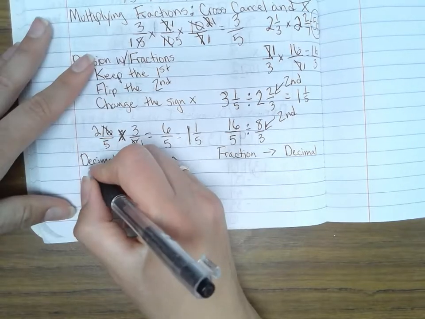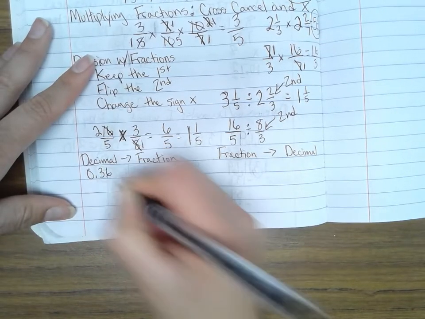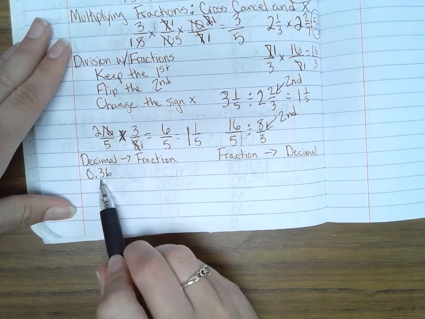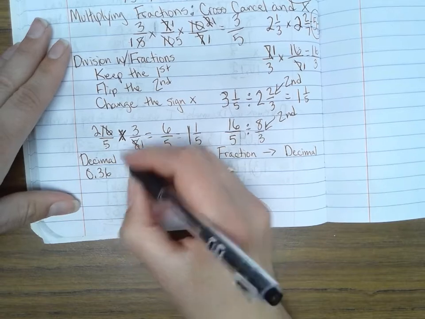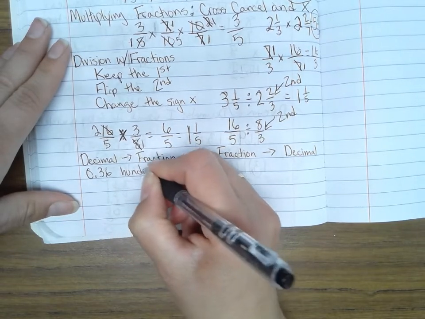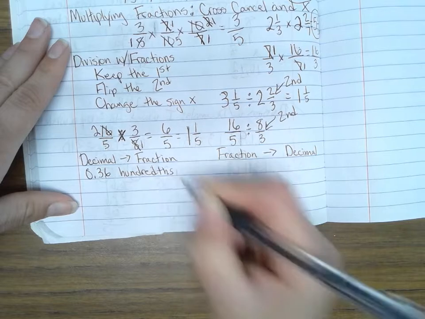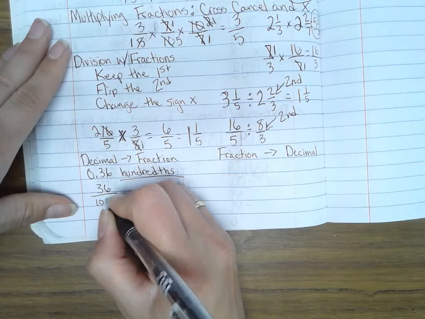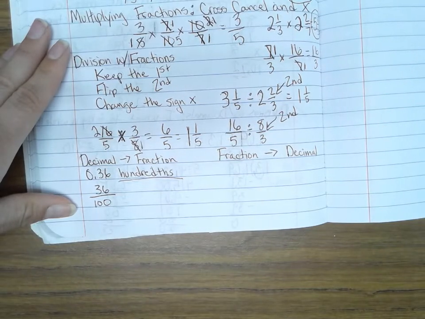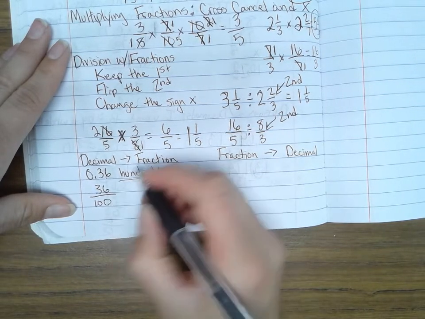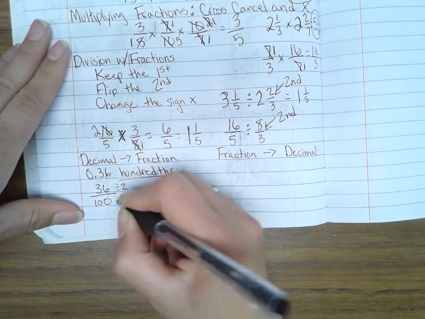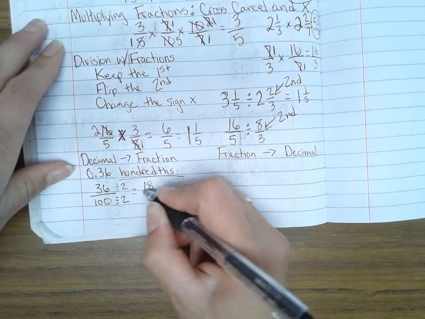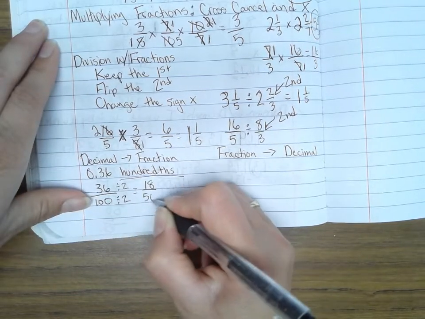Okay, if I have a decimal, let's say I have 0.36. I'm looking at the place value here. So this would be in the hundredths. That means I have 36 over 100. Now I just need to reduce that. What goes into both 36 and 100? I know that 2 does. So I'm going to reduce by 2. That would give me 36 divided by 2 is 18 over 100 divided by 2 is 50.